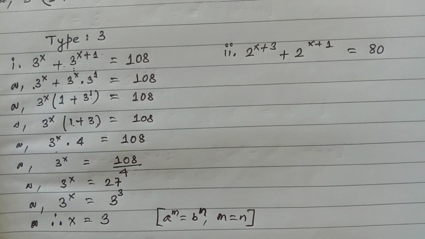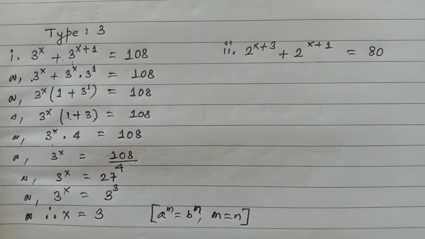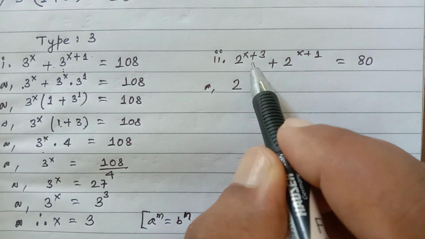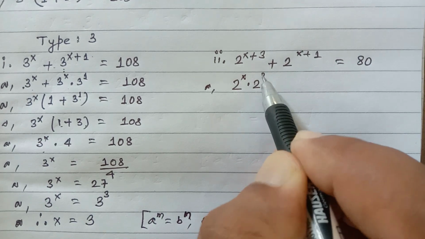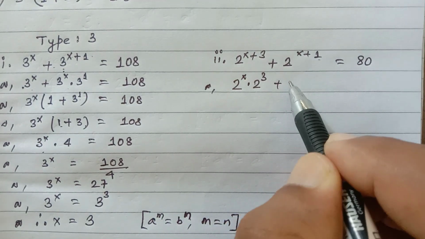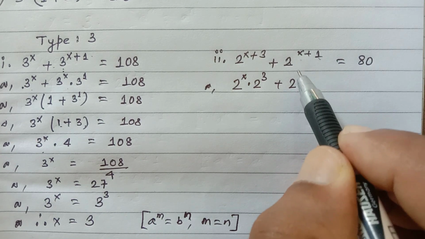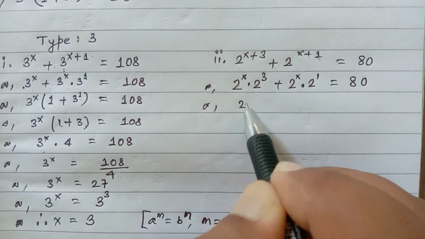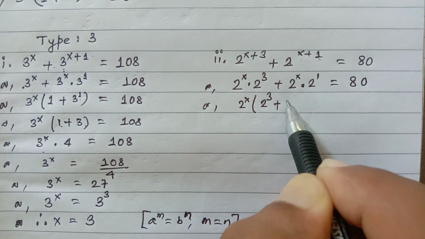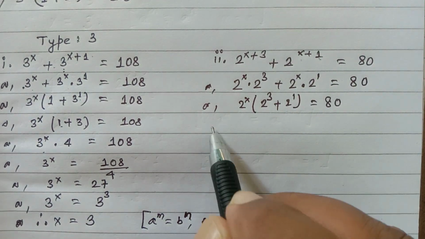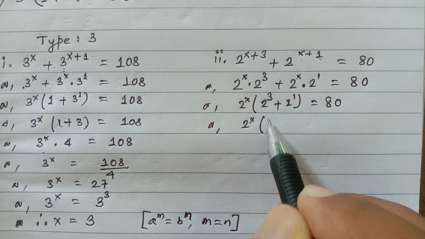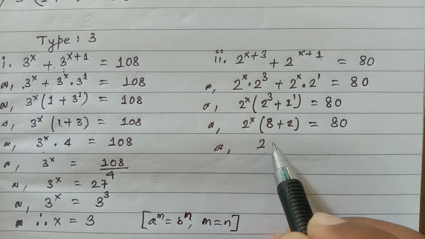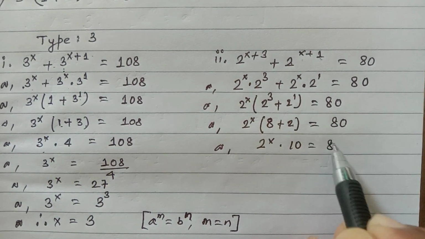Now let's solve type 2. Here the powers are added, so the base with these powers is multiplied: 2 power x times 2 power 3, plus, the same here, 2 power x times 2 power 1, is equal to 80. 2 power x is common, so I get 2 power 3 plus 2 power 1 is equal to 80, or 2 power x times (8 plus 2) is 10, equal to 80.